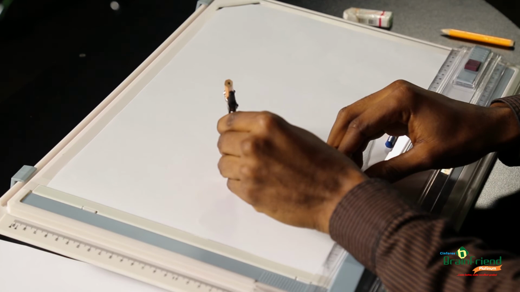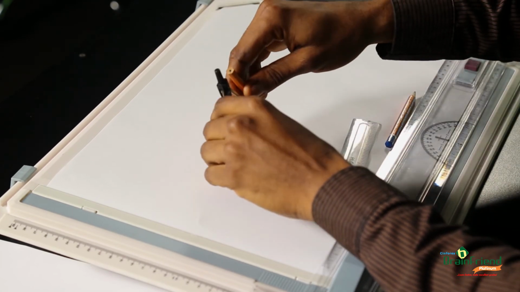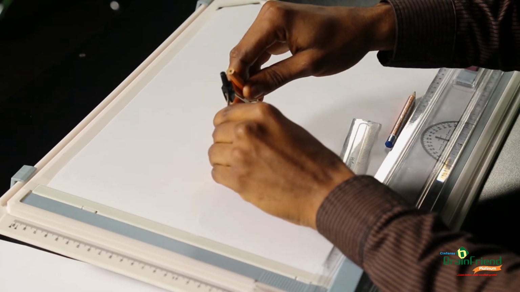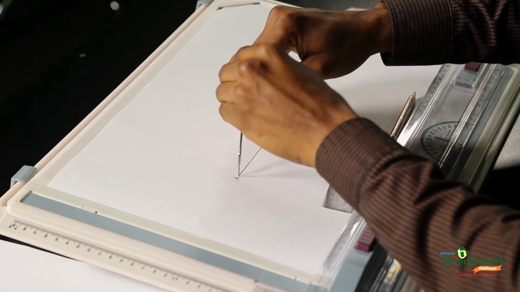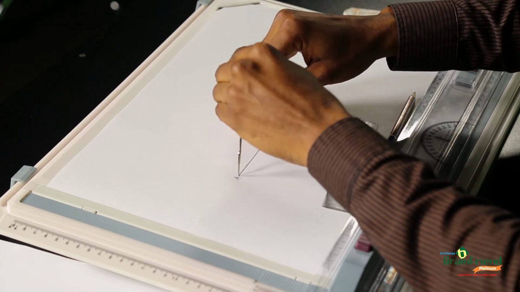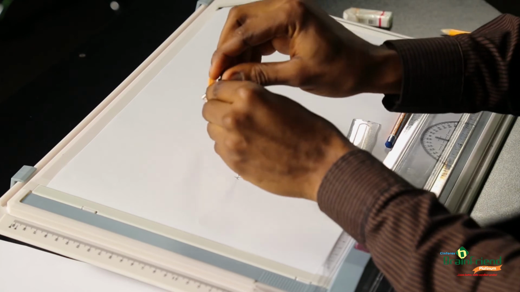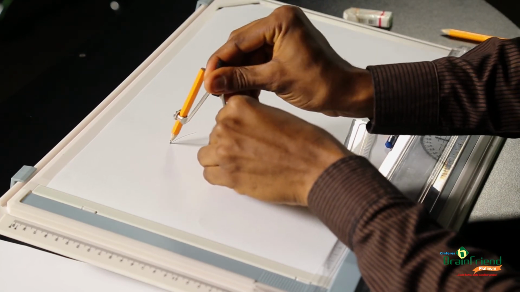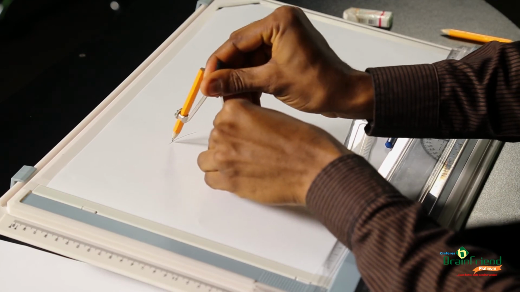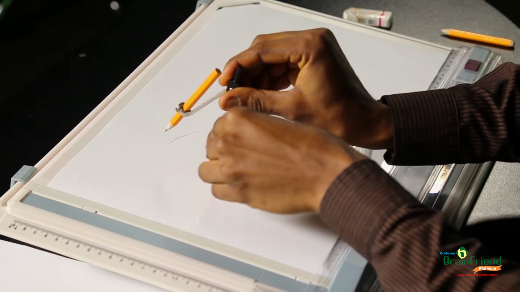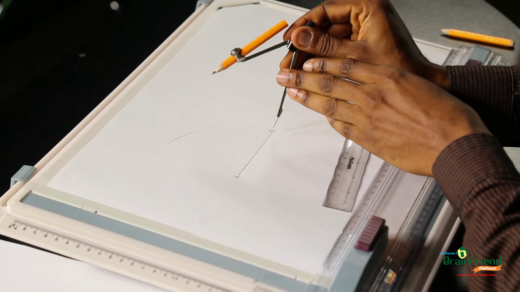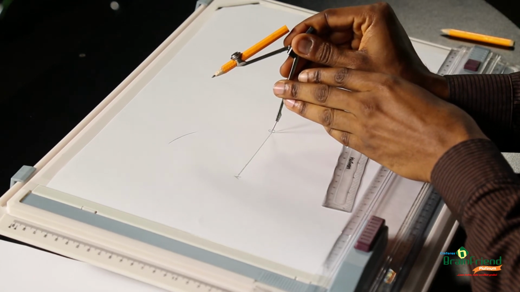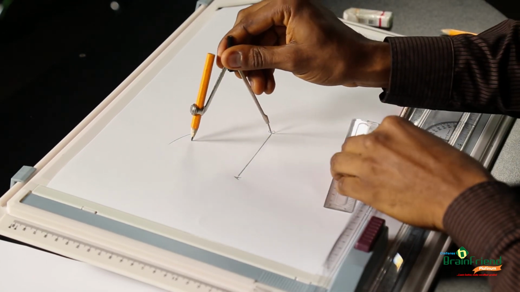Place your compass at point A. Expand to point B. Cut an arc above. Place your compass at point B. Intersect the previous arc cut.